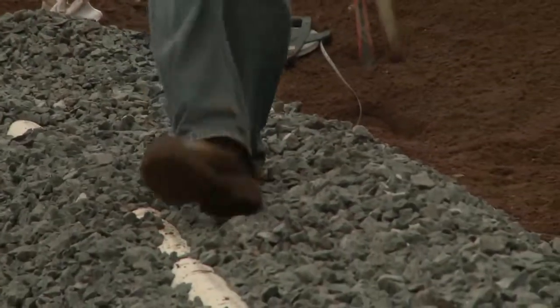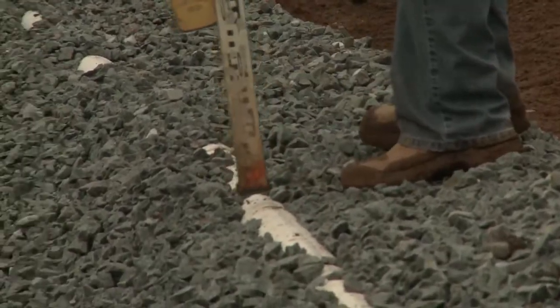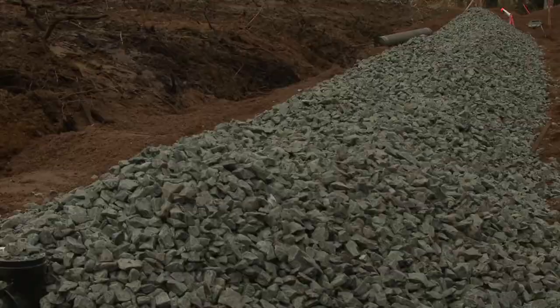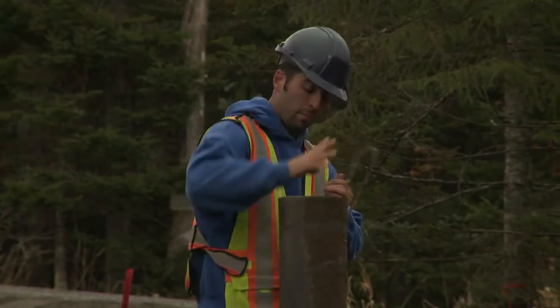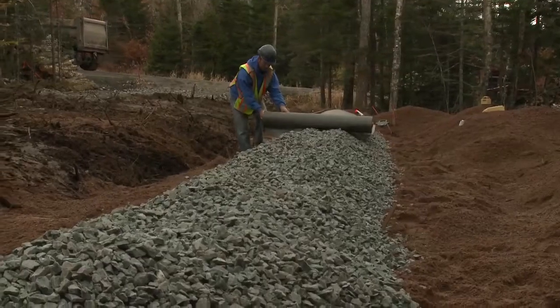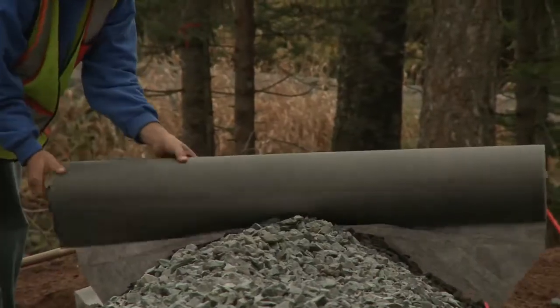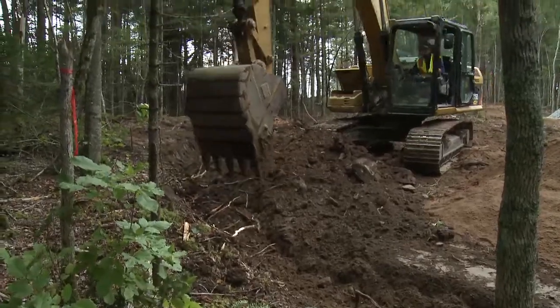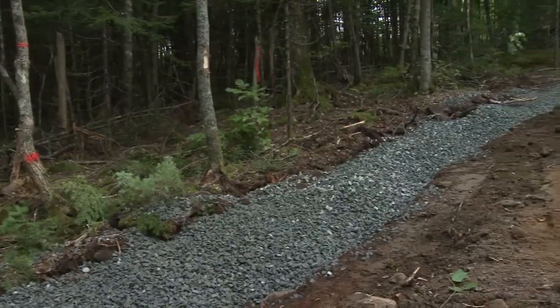Crushed rock is added to a depth of 75 millimeters above the pipe, the full length of the trench. The crushed rock is covered with filter cloth to keep fines from entering the rock. An interceptor trench is installed to redirect runoff water around the bed.